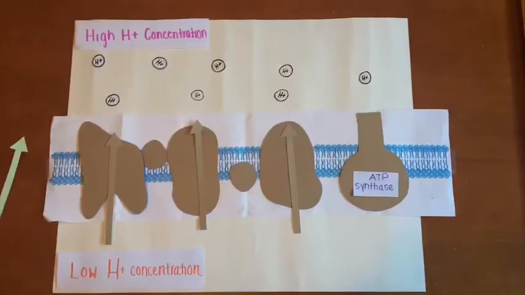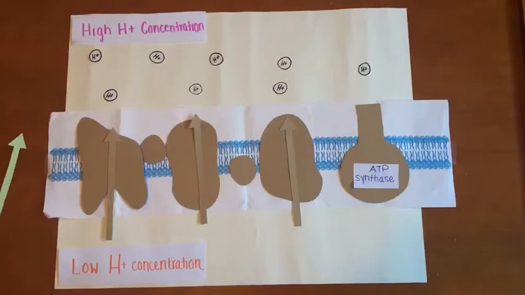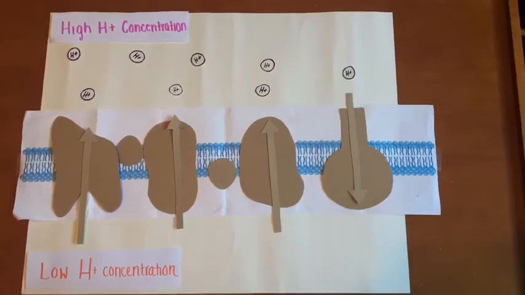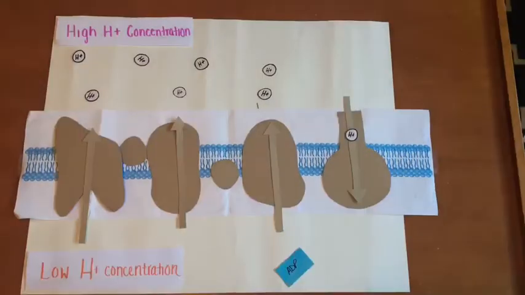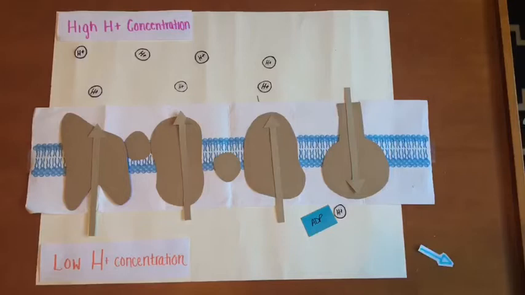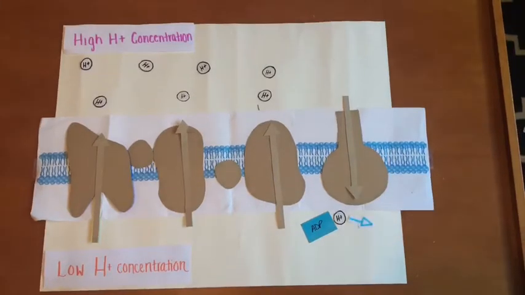The concentration gradient is used to passively transport H+ ions through ATP synthase during the process of chemiosmosis. Chemiosmosis is the flow of H+ ions across a membrane from an area of high to low concentration to form ATP with assistance from the ATP synthase complex.